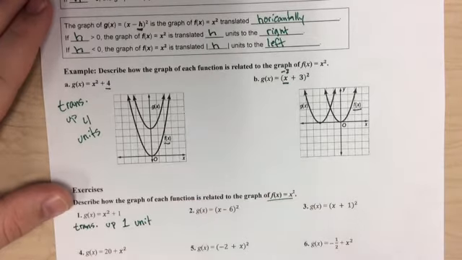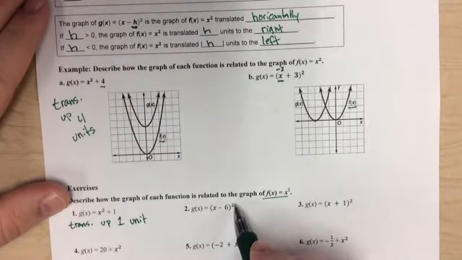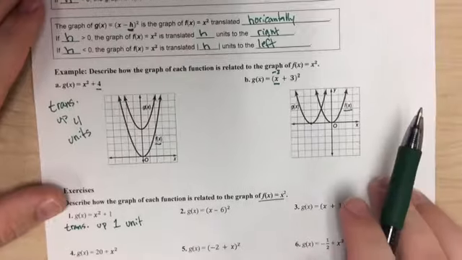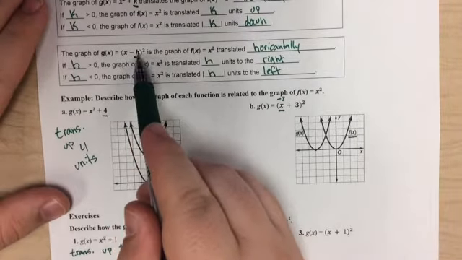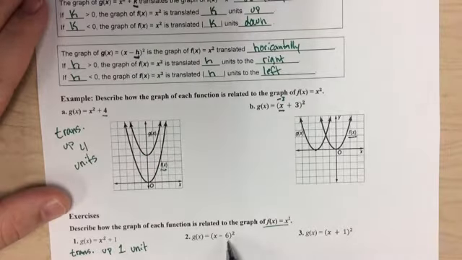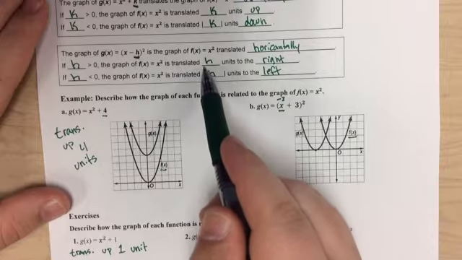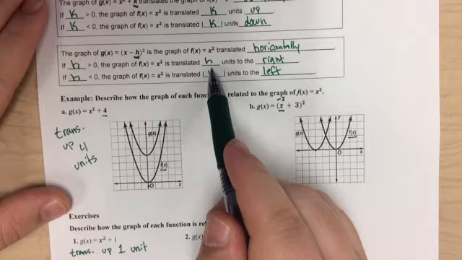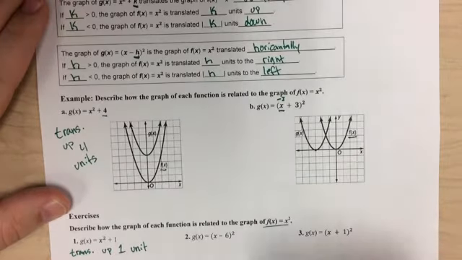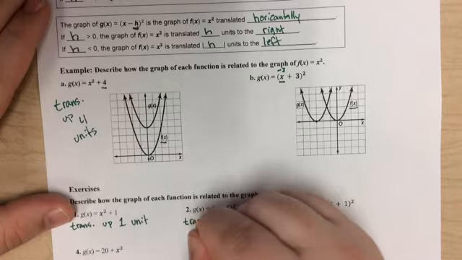And that's it for that one. Then we look at number 2, we have x minus 6 squared. And so we look back here and see how we have the minus, and so we have h equals 6. So when h is greater than 0, our function f of x equals x squared is going to be translated 6 units to the right. So we're just going to write translated right 6 units.